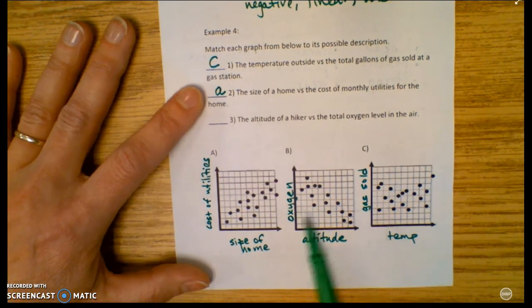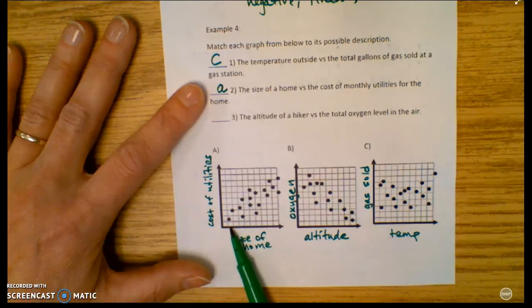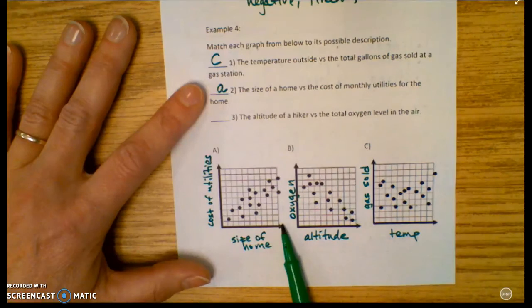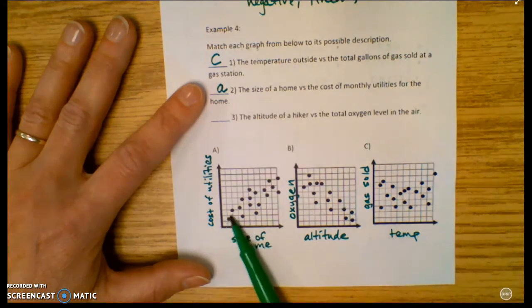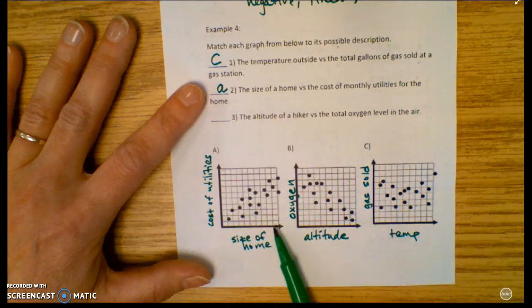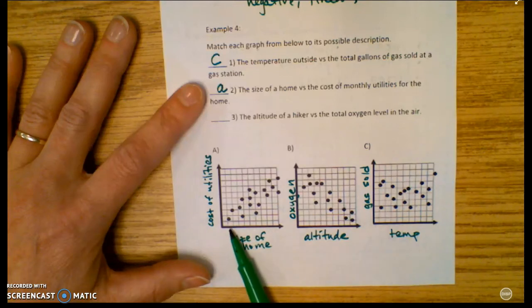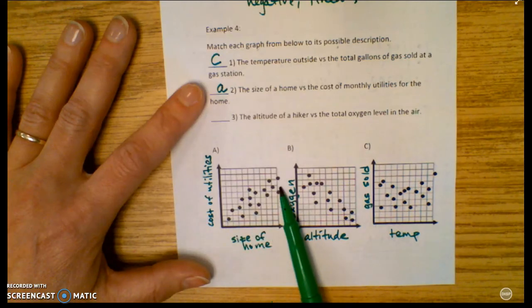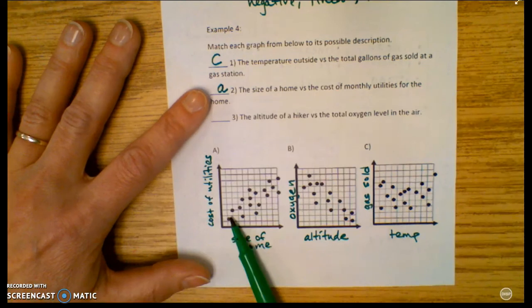For number 2, I went with A because typically the bigger your house is, you're going to pay a lot more to heat your house. You're going to pay a lot more to turn all the extra lights on. If you have lots of bathrooms, you're probably going through a lot more water. So your utility bill is usually higher if you have a bigger home. Think about those shows where they have the tiny homes. If you have a really, really small home, you don't have that much space to heat. You don't have much room in the house, basically. So I figured this is a positive relationship for part A.